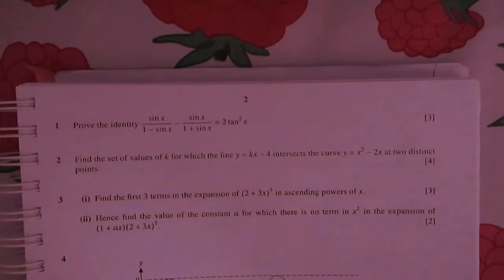For my first video, we'll be solving the first question of the 2009 May-June past paper. The first question asks us to prove the identity that sine x over 1 minus sine x, plus sine x over 1 plus sine x, is equivalent to tan squared x.